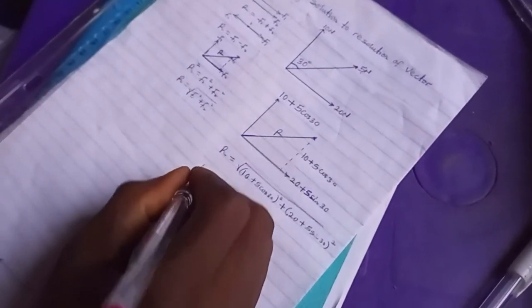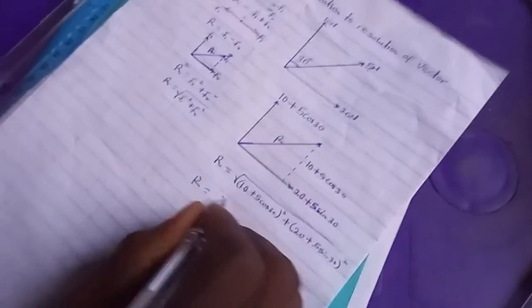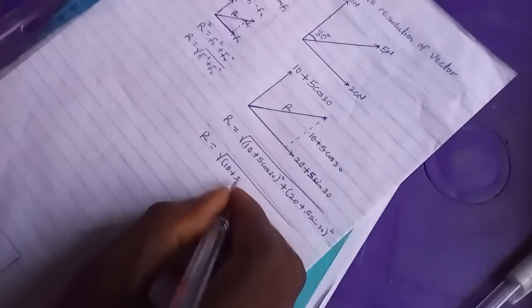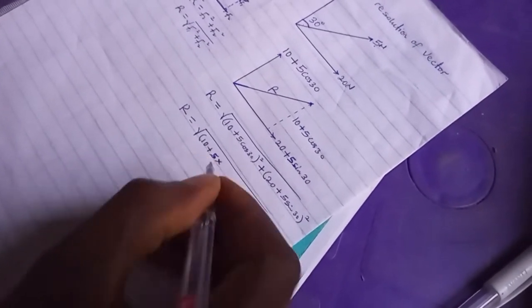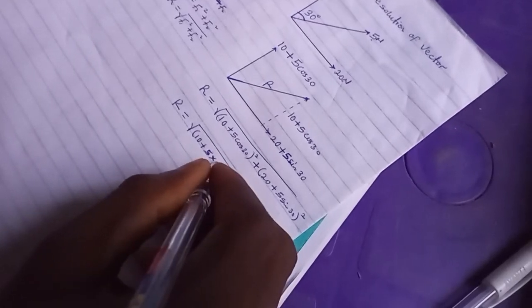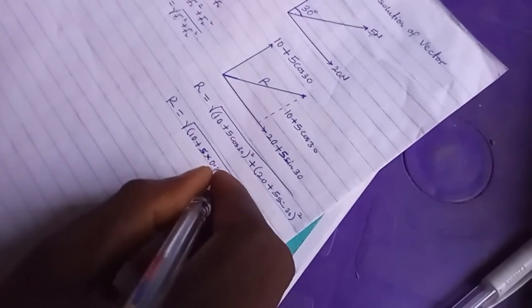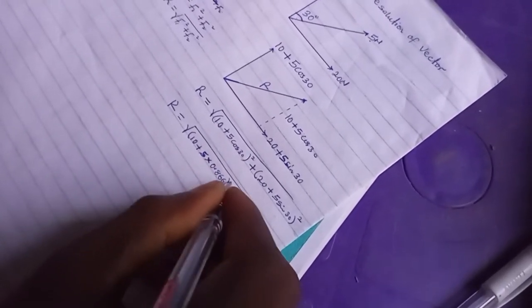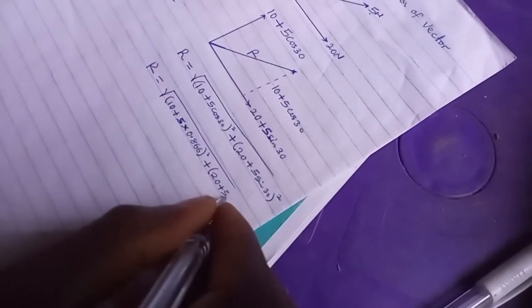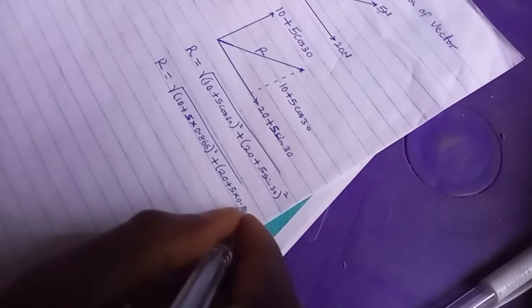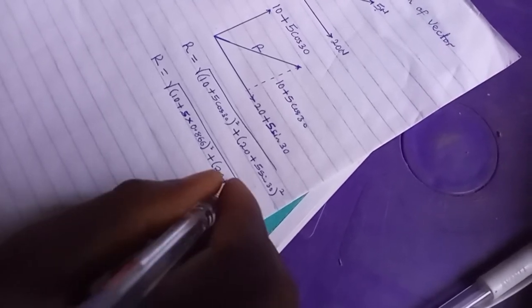So now everything is mathematics. 10 plus 5, what is cos 30? Cos 30 is equal to 0.866. Plus 20 plus 5, what is sine 30? 0.5, everything squared.